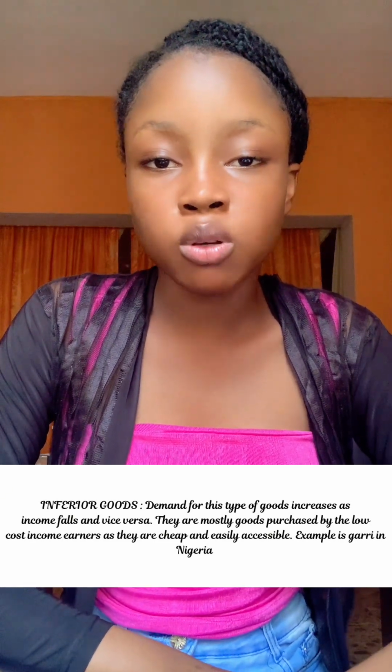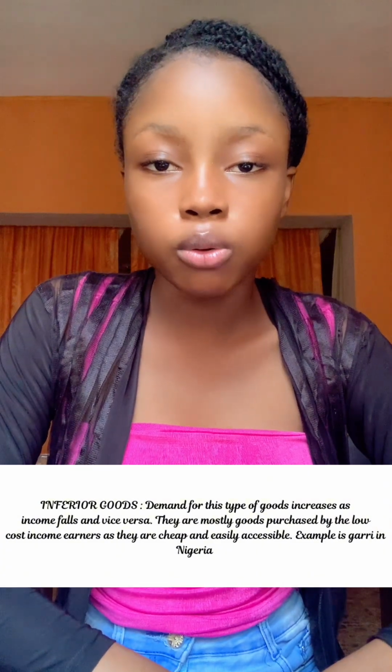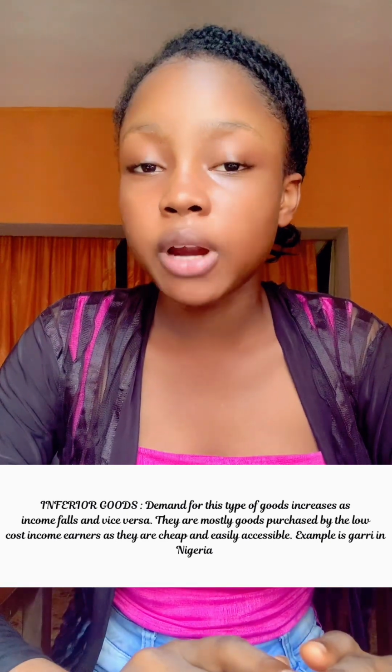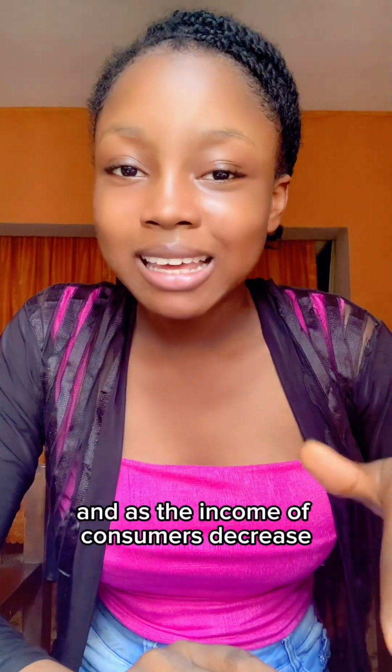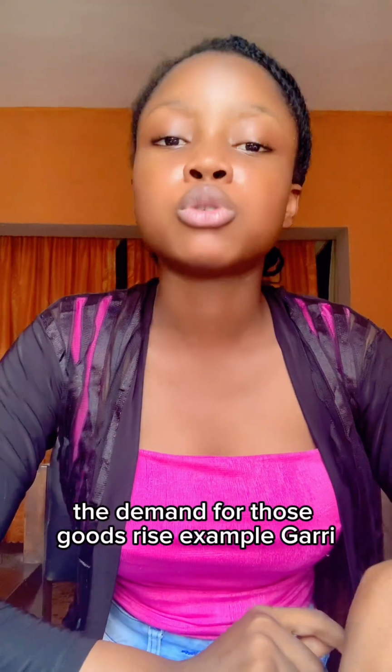When a consumer does not really have money to purchase other goods, the consumer goes for inferior goods. Inferior goods are basically those goods that, as the income of consumers increases, the demand for those goods tends to fall, and as the income of consumers decreases, the demand for those goods rises.